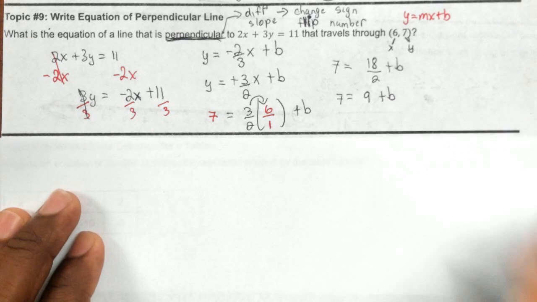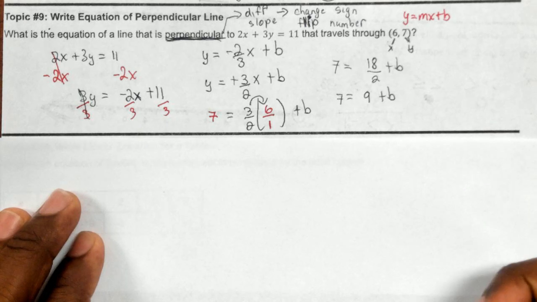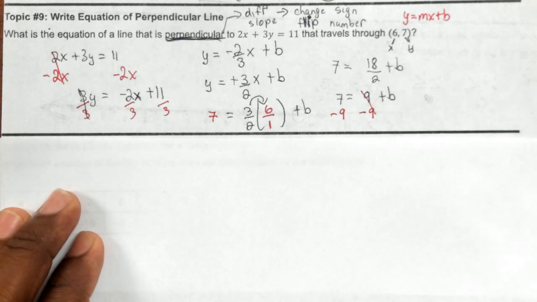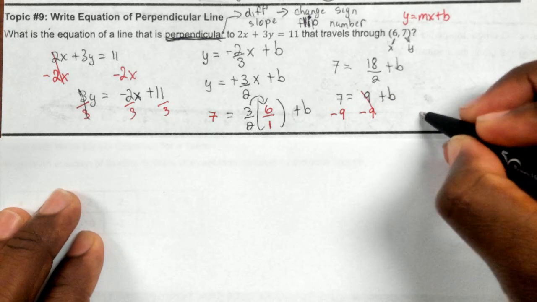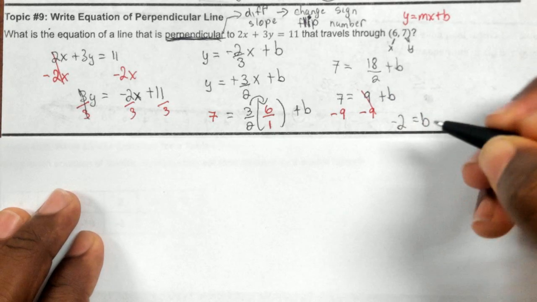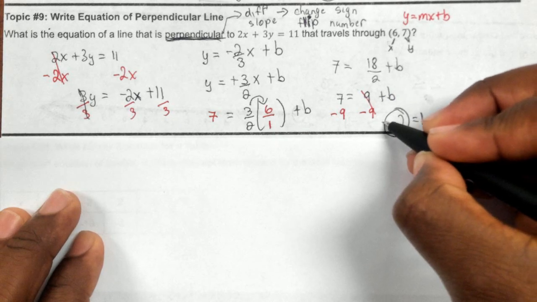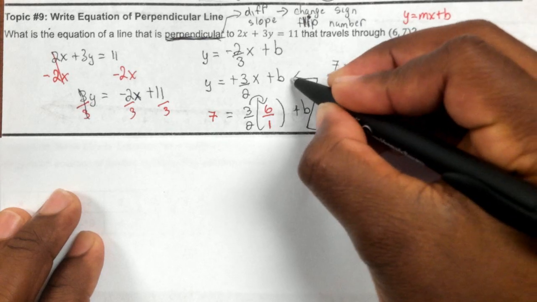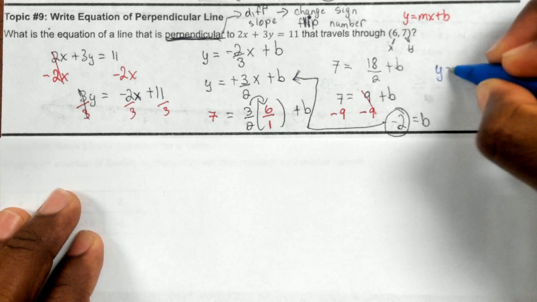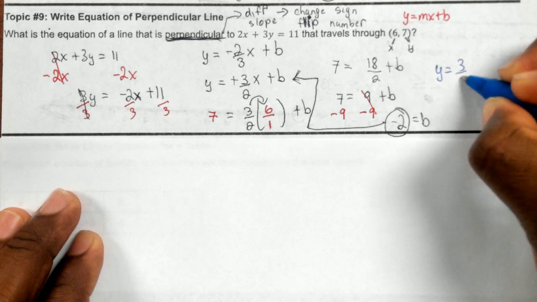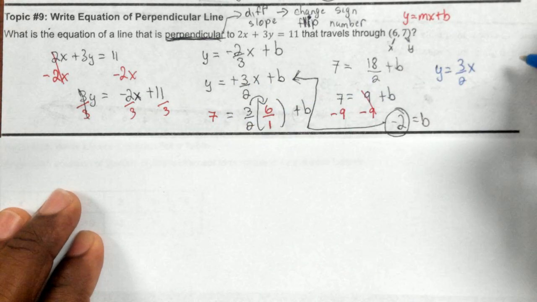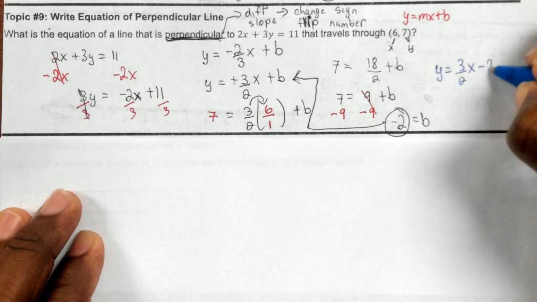And then how do I move a positive 9, or adding 9, to the other side? By subtracting 9. So that gets canceled, and my b is going to be equal to 7 minus 9, which is negative 2. So this negative 2 replaces the b that's right here. So my answer is going to be y equals 3 over 2x. Make sure you realize that we need to use the different slope. And then instead of b, I'm going to write minus 2.